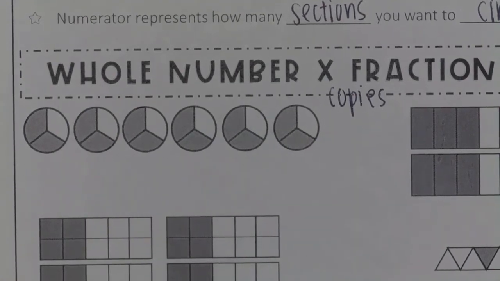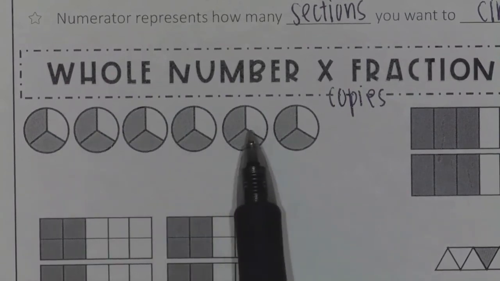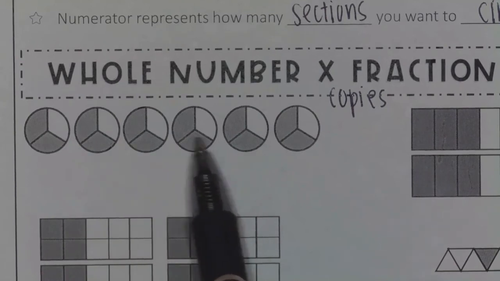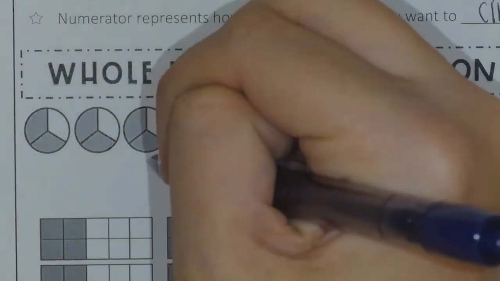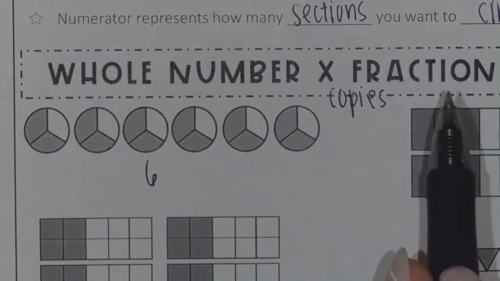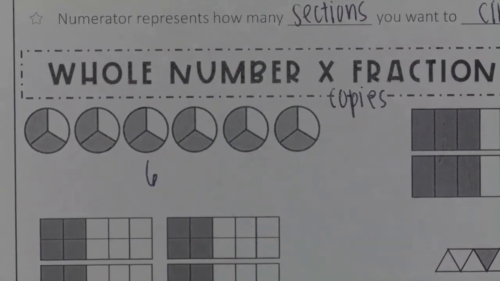circles looks the exact same. So I need to start by counting, okay, well, how many circles, how many copies did I make of the same object? So I have 1, 2, 3, 4, 5, 6. Okay, so there's my whole number. Then the fraction is going to be kind of depending on the problem, which one is shaded or unshaded. For our notes today, we're going to focus on the shaded portion.